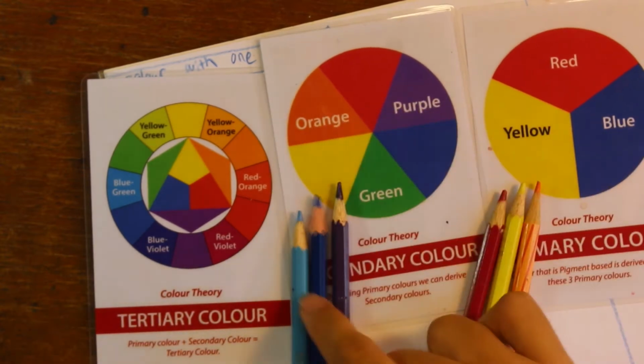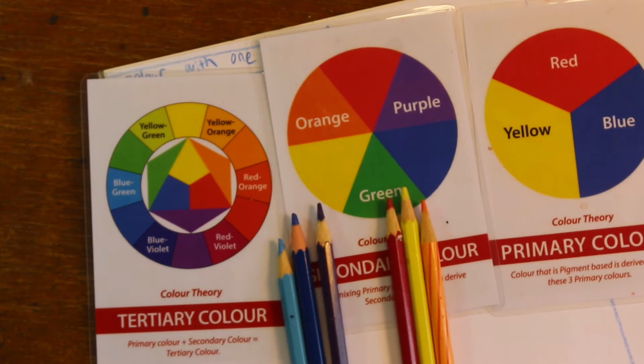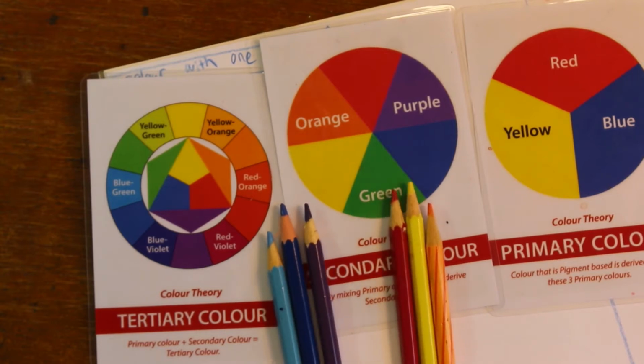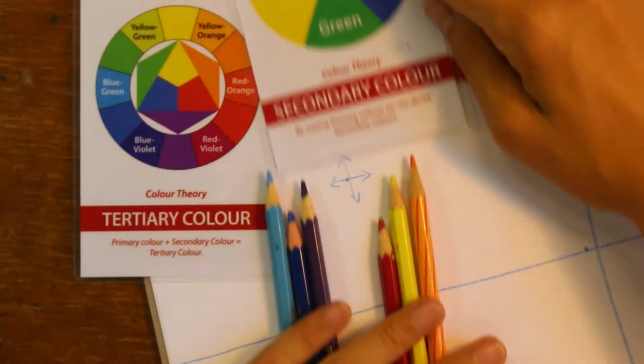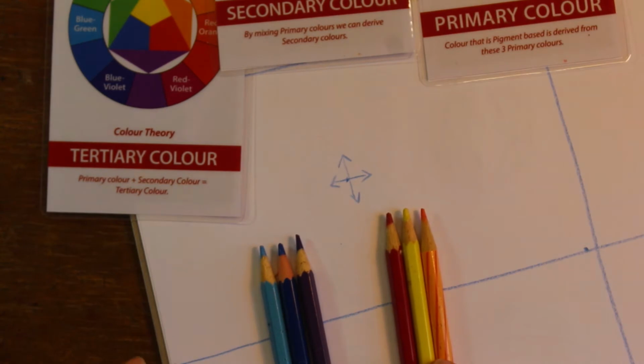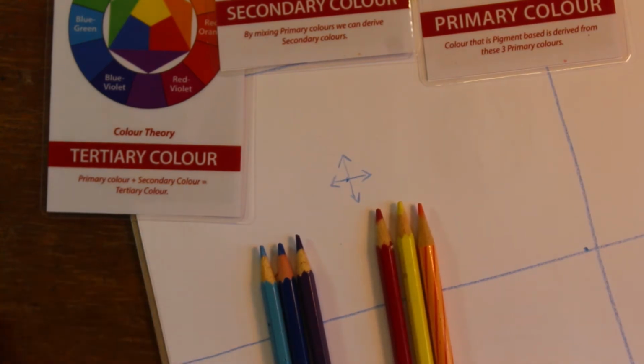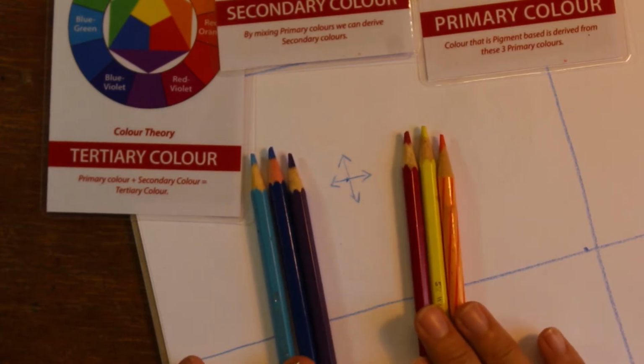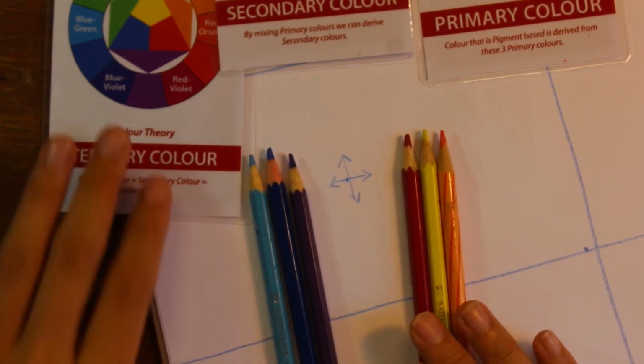So you notice, what is the relationship between these 2 types of color? A blue, a purple, a dark blue, and a red, yellow, and orange. What is the relationship between them? Think about it.